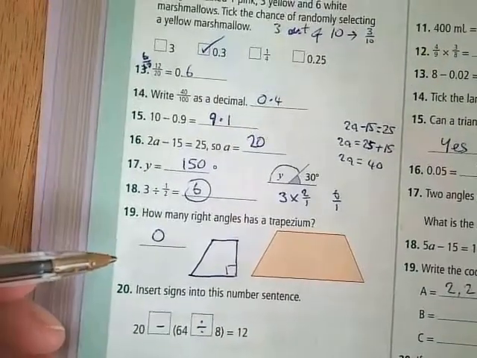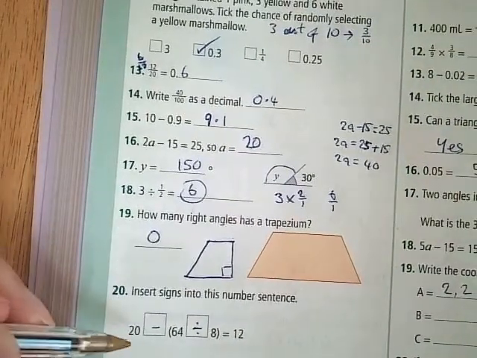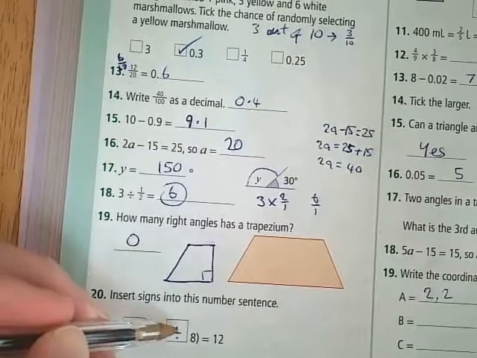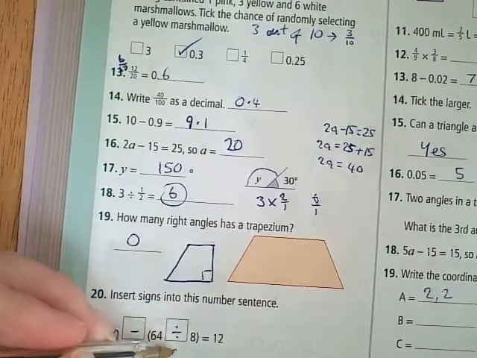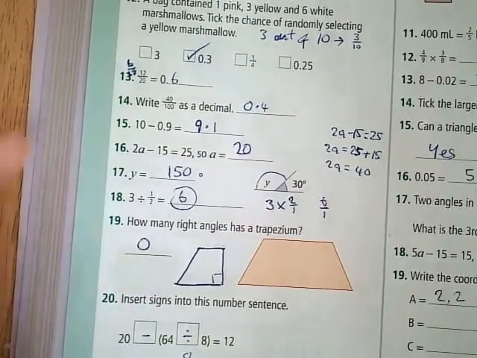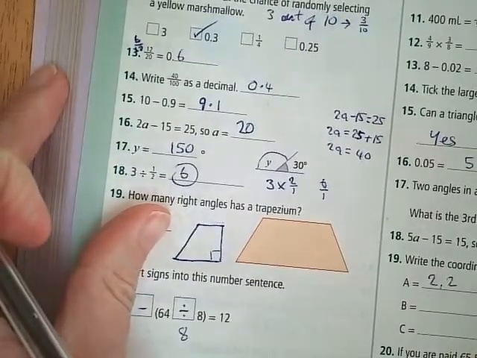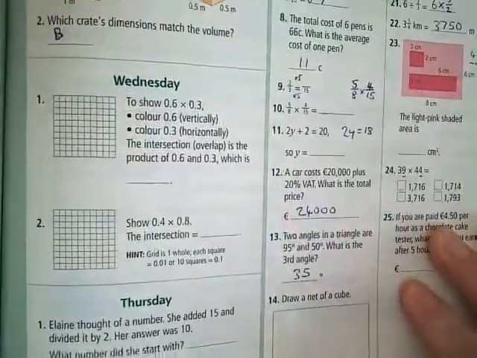Question 20. Insert signs into the number sentence. 20 take away 64 divided by 8. 64 divided by 8 is 8. So 20 take away 8 is 12. Problem solving for today is a kind of an interesting type of question.